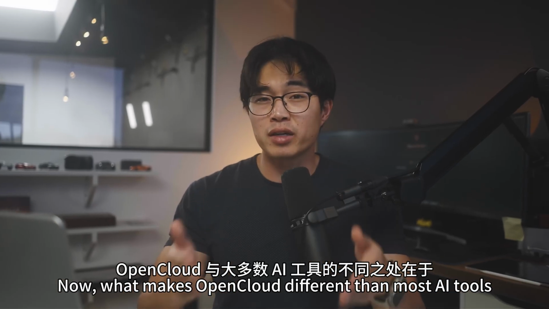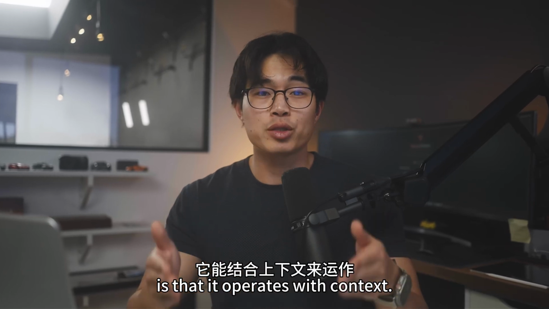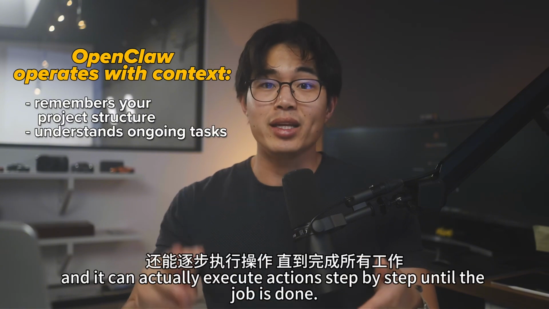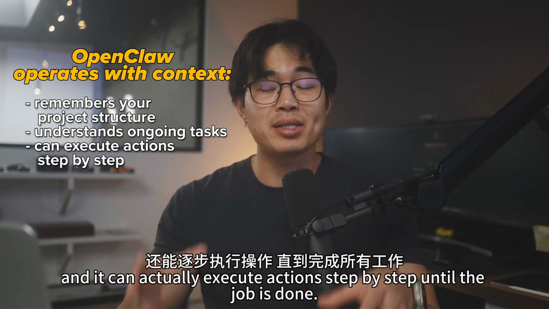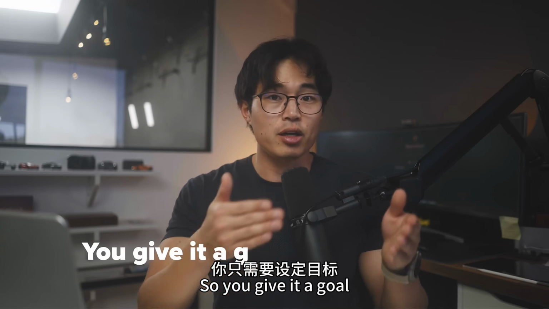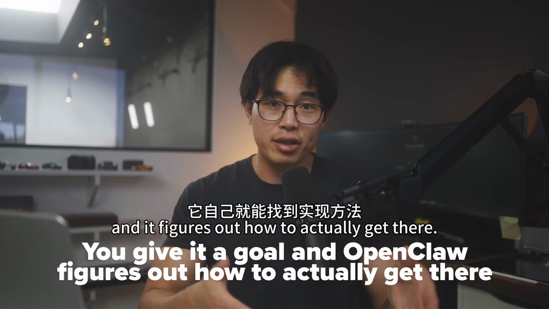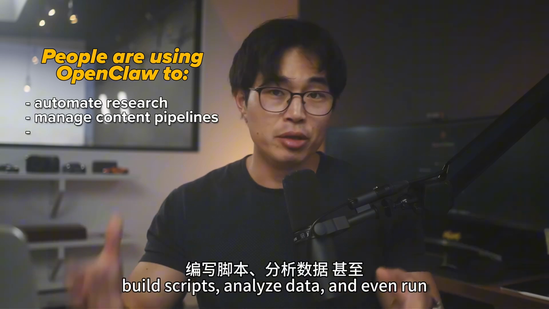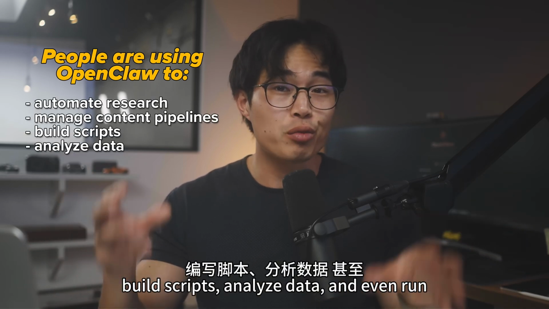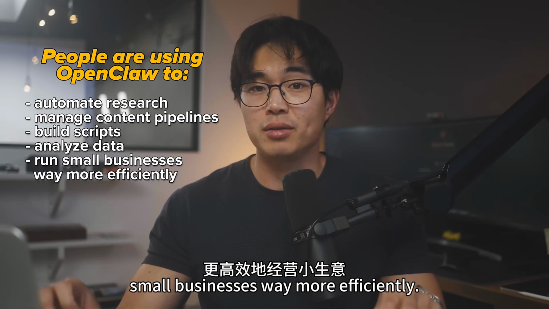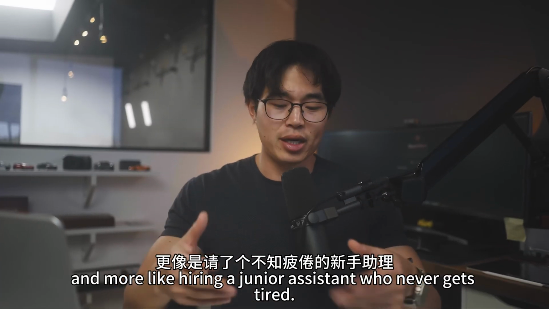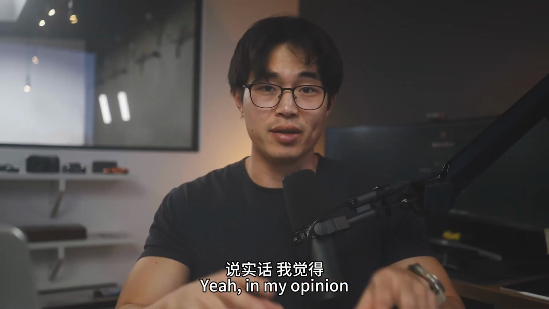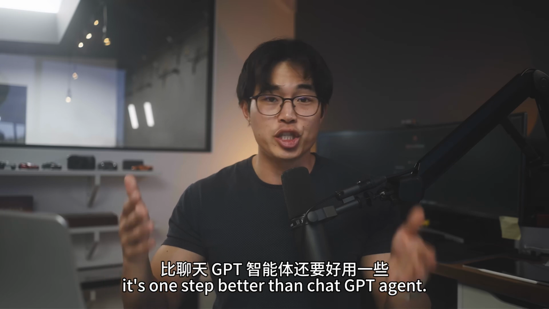Now, what makes OpenClaw different from most AI tools is that it operates with context. It remembers your project structure, it understands ongoing tasks, and it can execute actions step by step until the job is done. You give it a goal and it figures out how to get there. People are using OpenClaw to automate research, manage content pipelines, build scripts, analyze data, and even run small businesses way more efficiently. It feels less like a chatbot and more like hiring a junior assistant who never gets tired. It literally runs 24/7. And in my opinion, it's one step better than ChatGPT agent.